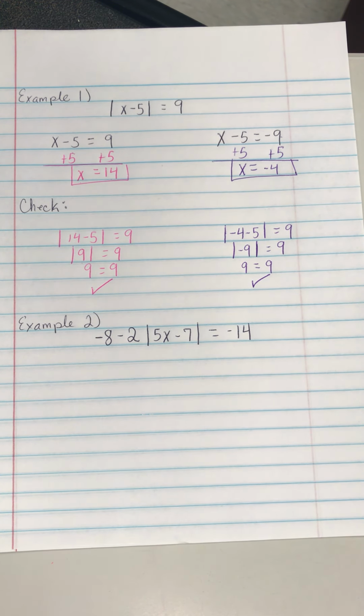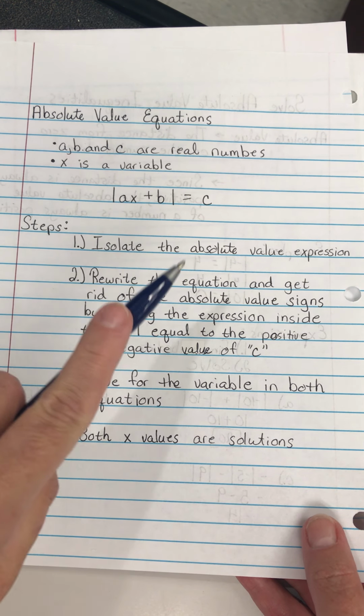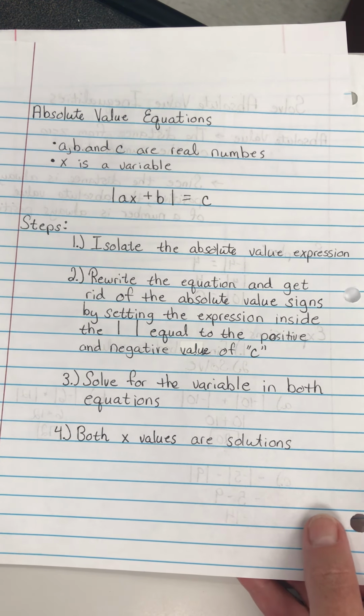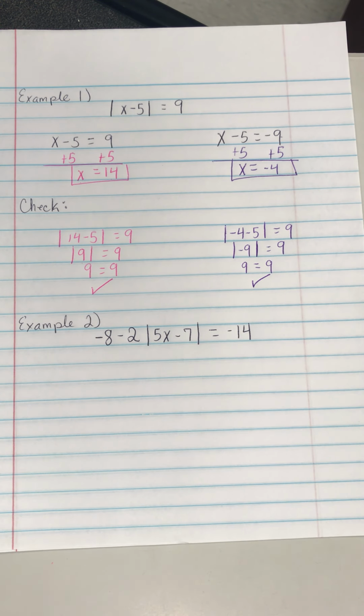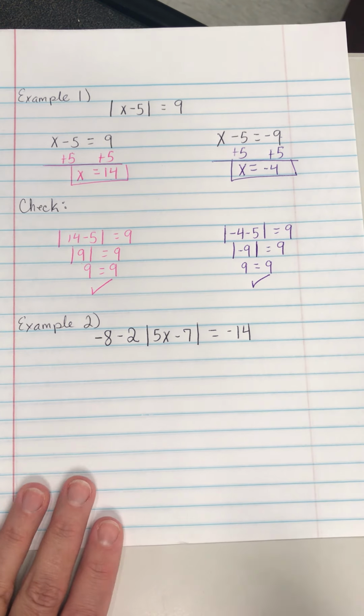Okay. Let me go back to our notes. Step 1 says, isolate the absolute value expression. So I have to isolate this before I can do anything.